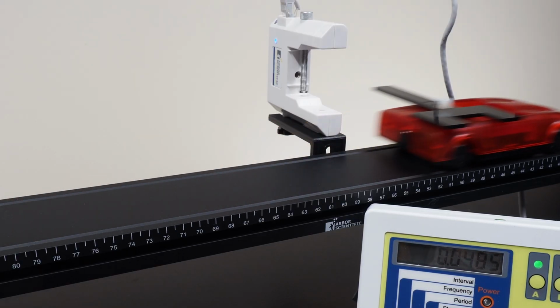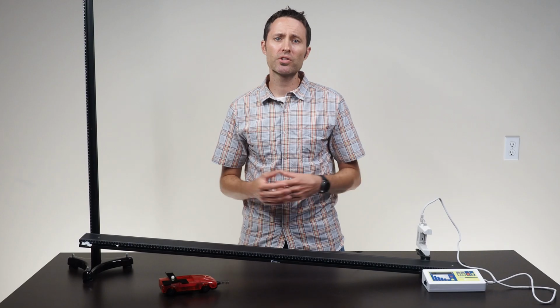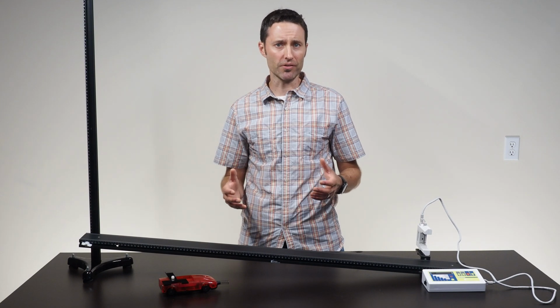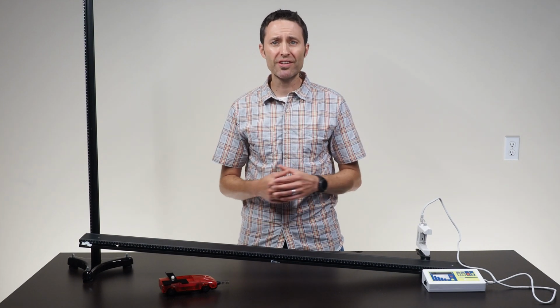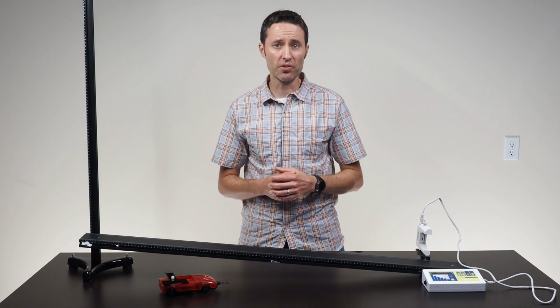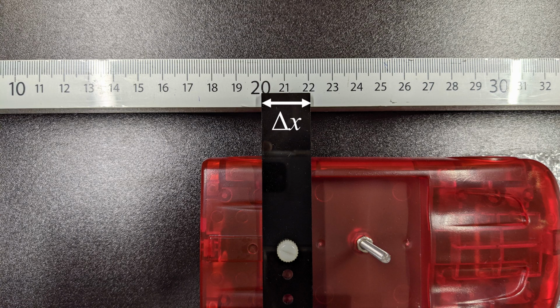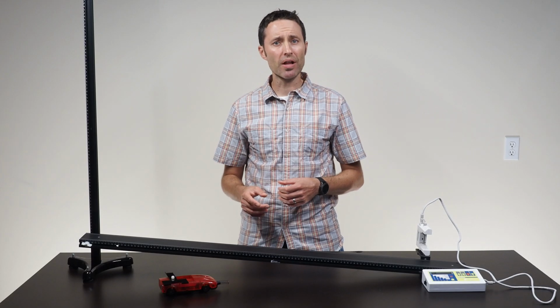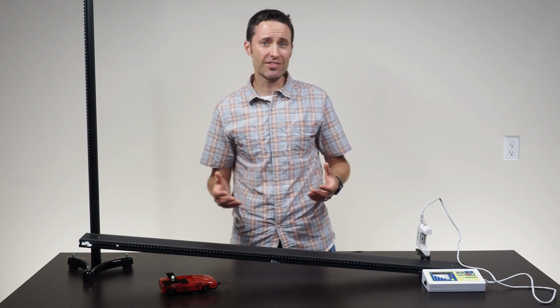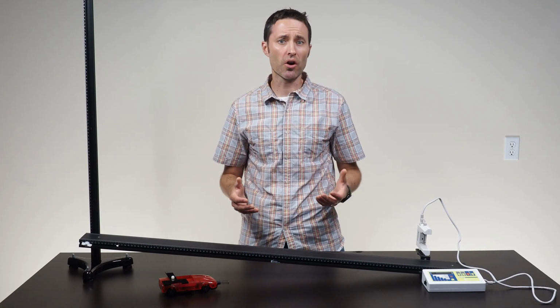During this discussion, I introduce my students to photo gates, which can also be used to measure the car's velocity. A photo gate has the advantage of being able to measure the car's instantaneous velocity at a specific position. Technically, the photo gate is measuring the car's average velocity over a small displacement while the beam is blocked. This average velocity is very close to the car's instantaneous velocity as part of the car moves through the photo gate.